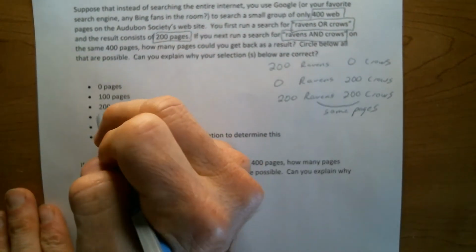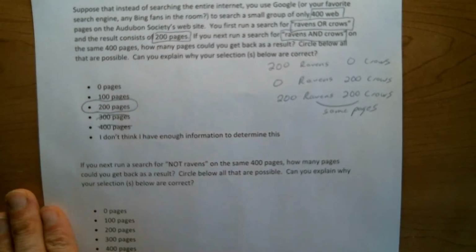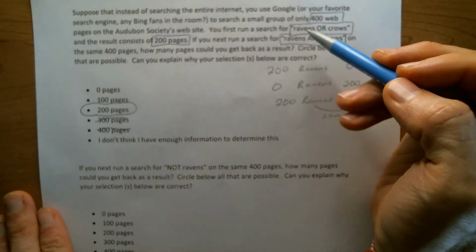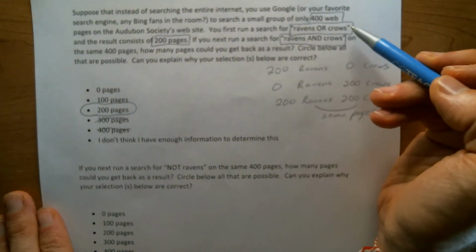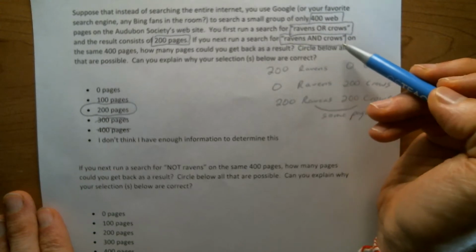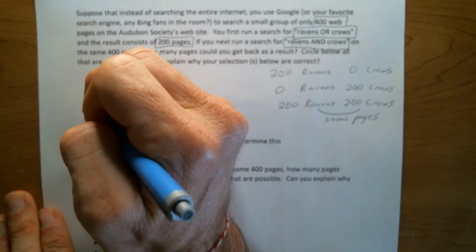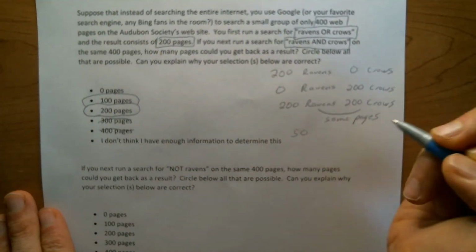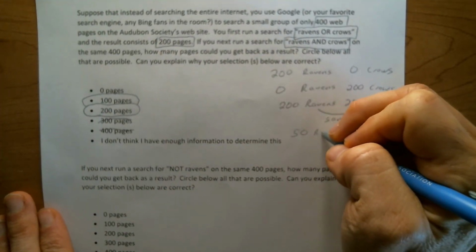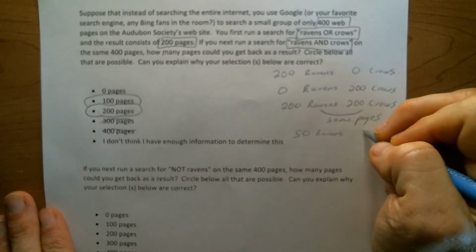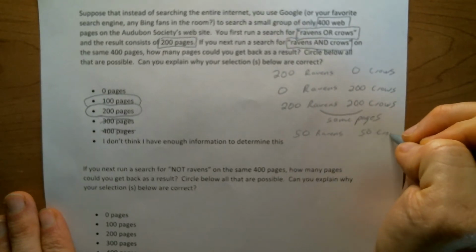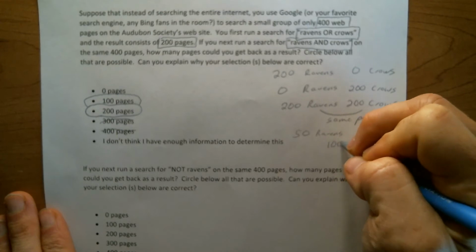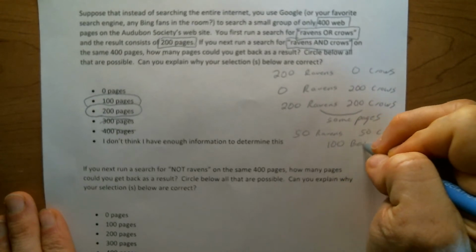So we could have 200 pages still come back. It would just mean that all of the pages that we found for ravens or crows, they all happen to have both words on them. Now, there could also only be 100 pages, all right? There could have been 50 pages that had ravens. There could have been 50 pages that had crows, and there could have been 100 pages that had both.